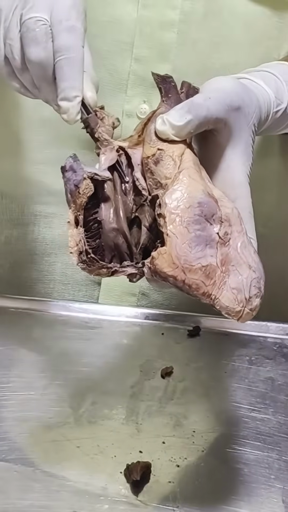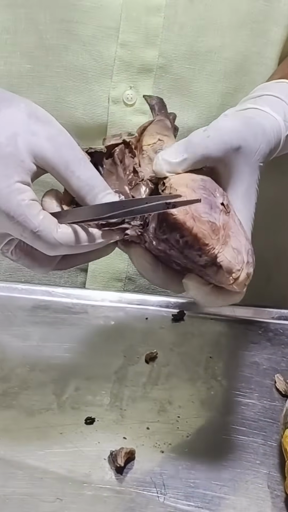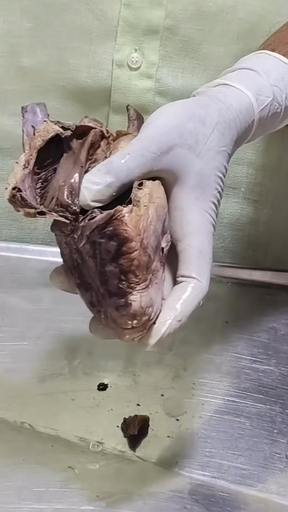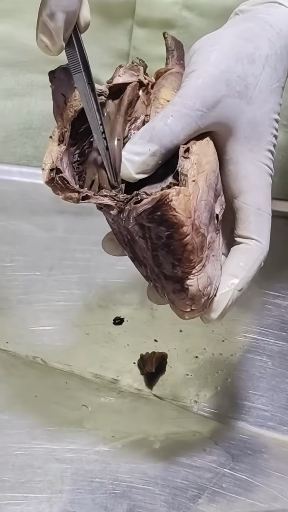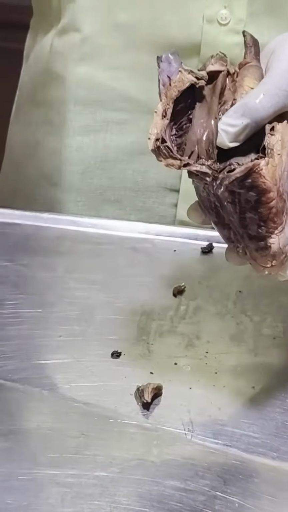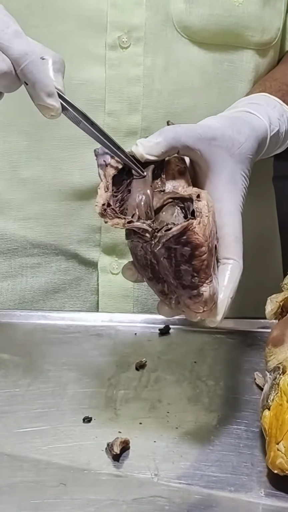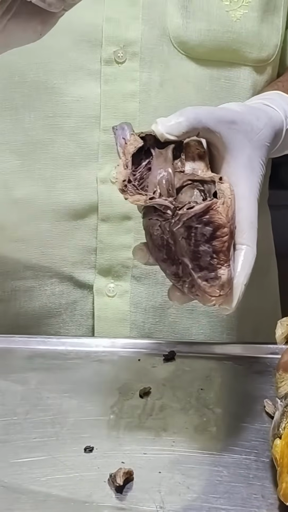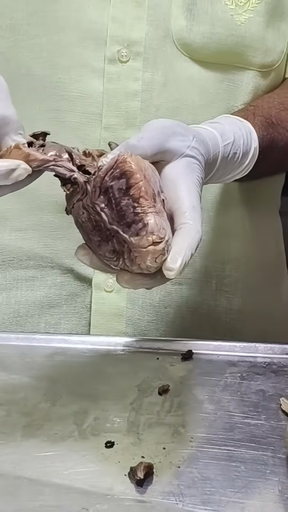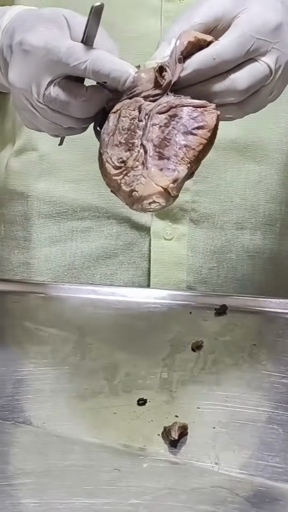So the superior and inferior vena cava, the coronary sinus, and the small openings of the venae cordis minimae make up the posterior smooth part.